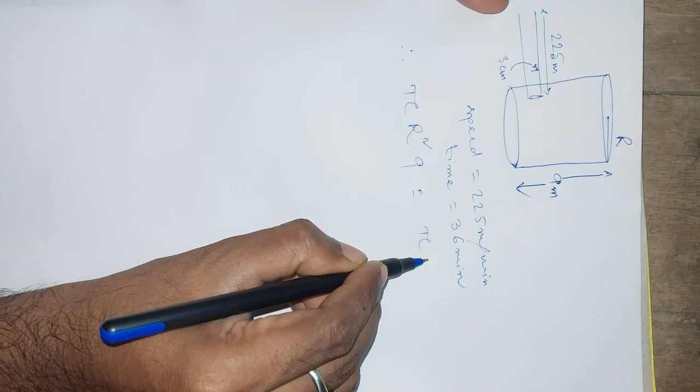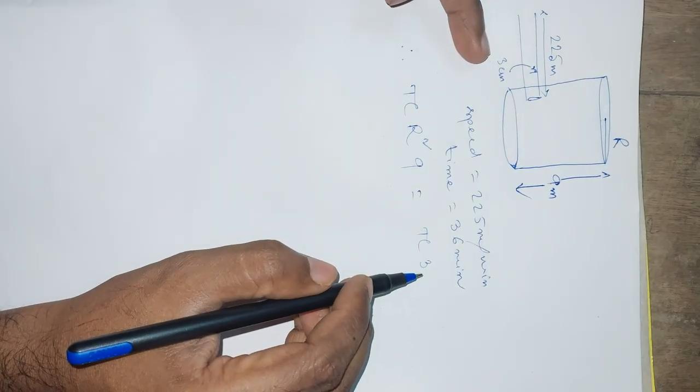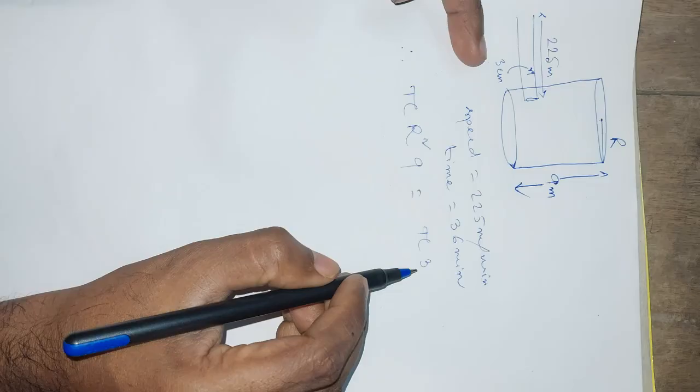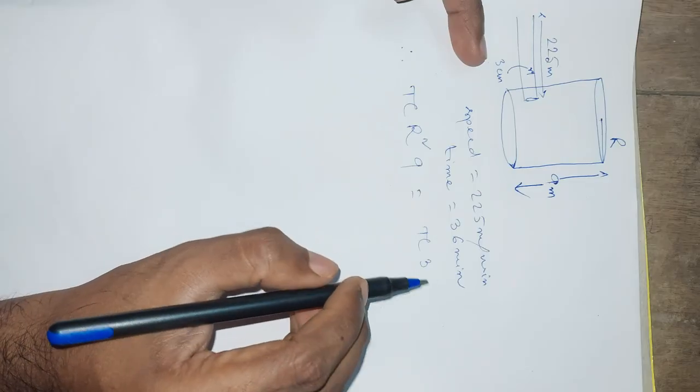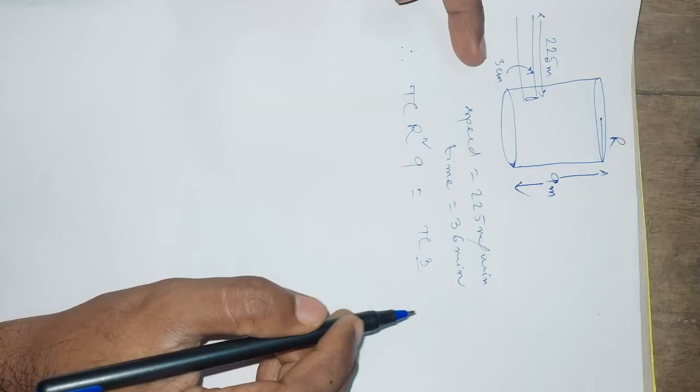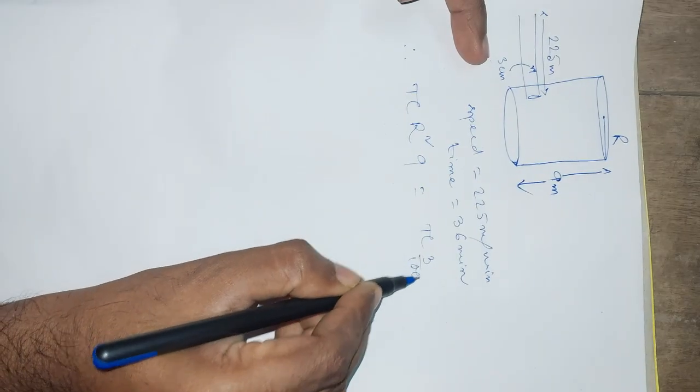That means, but we have to keep the units the same, so we need to transfer it into meter. So we need to divide it by 100.